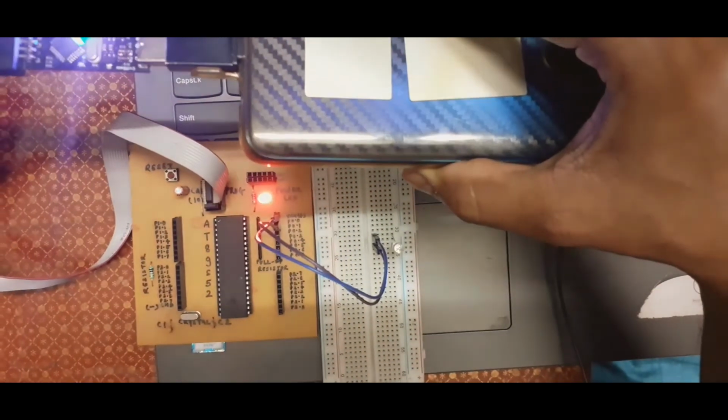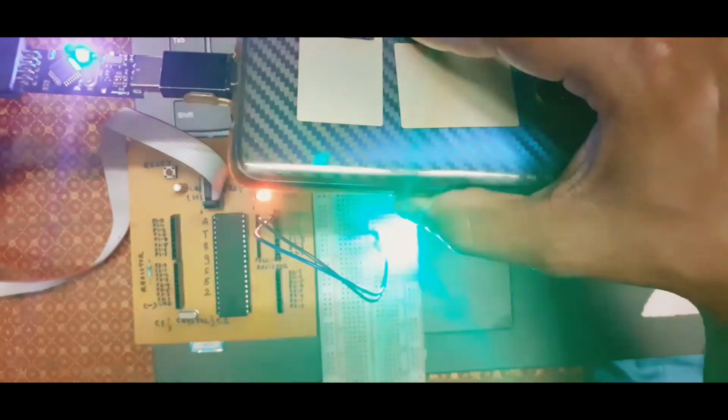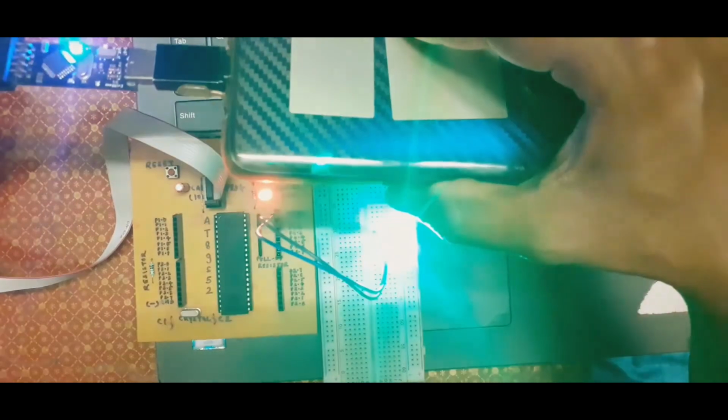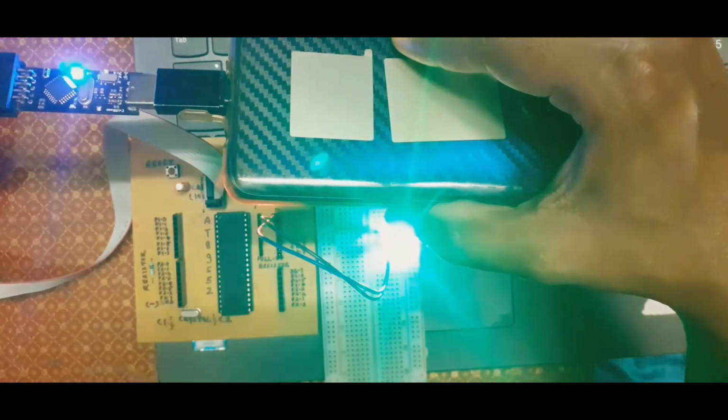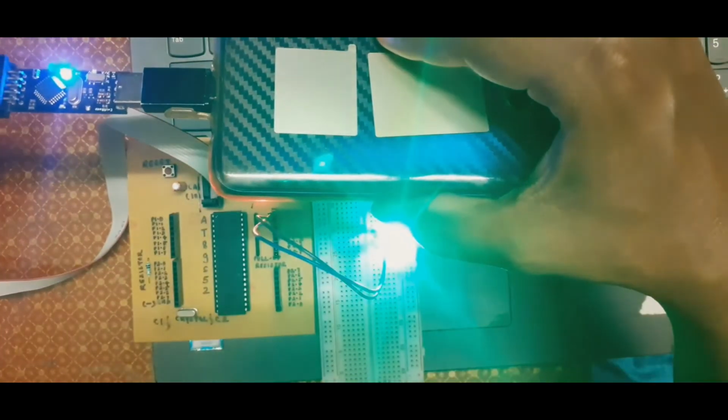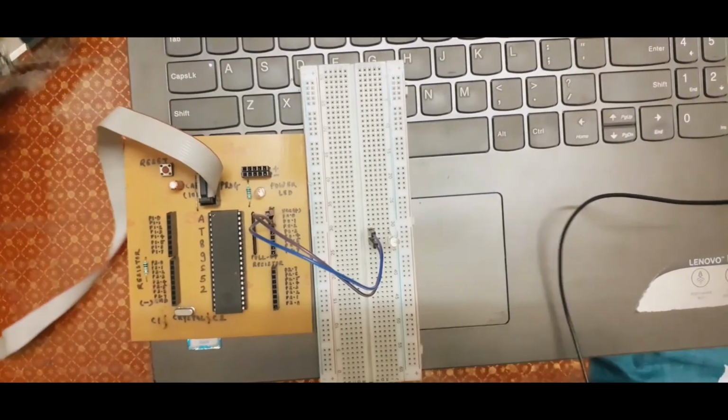You see. So here all the entities are getting the power supply from my smartphone, that is the battery of my smartphone. Okay. So this is the end of the session.